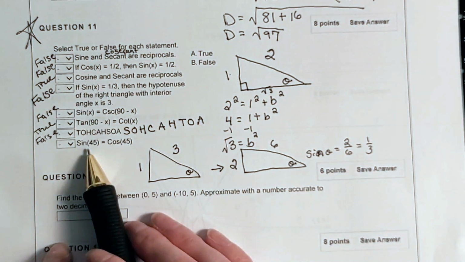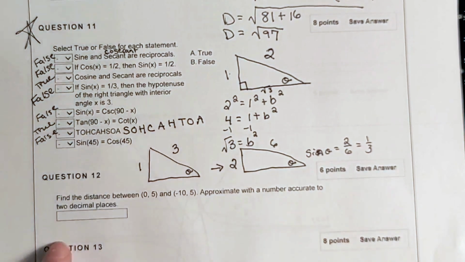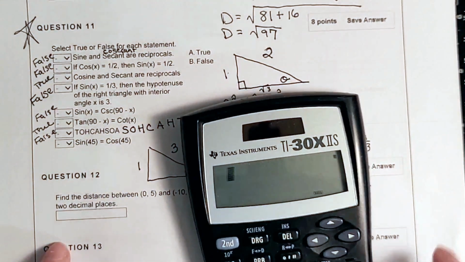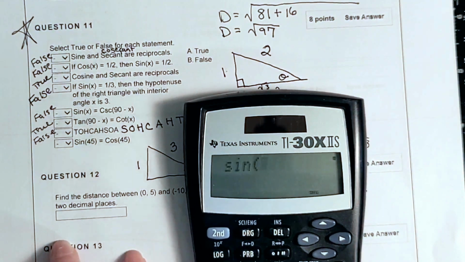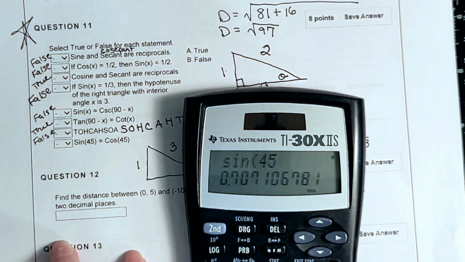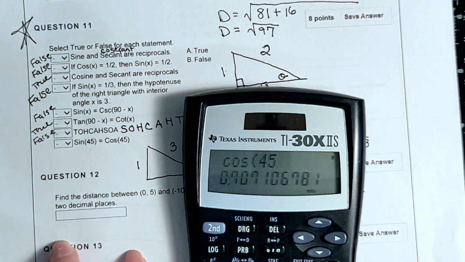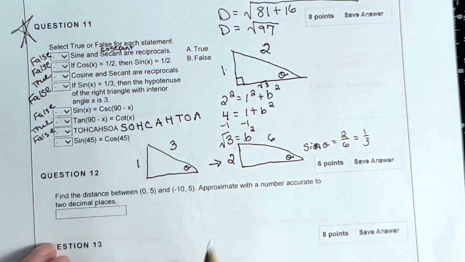Okay, and then the last one, sine of 45 is equal to the cos of 45. I would just type those in the calculator if it were me. So sine 45, 0.707, cos 45, 0.707, that's true.